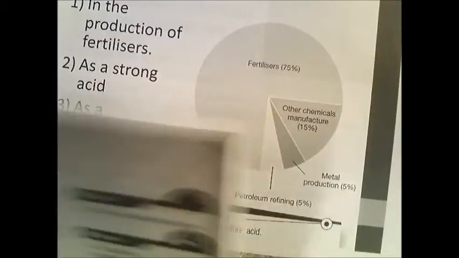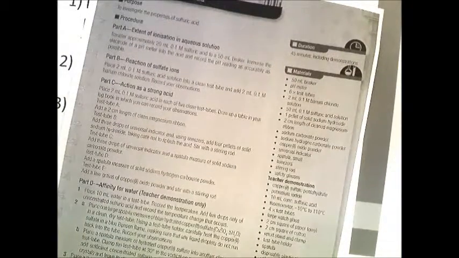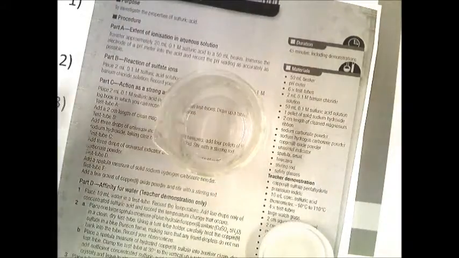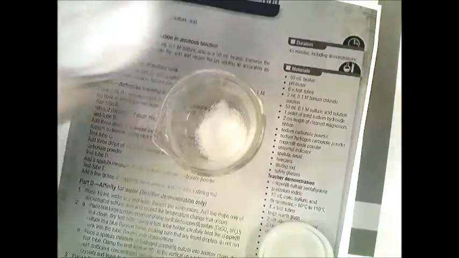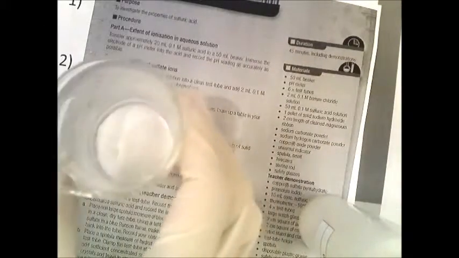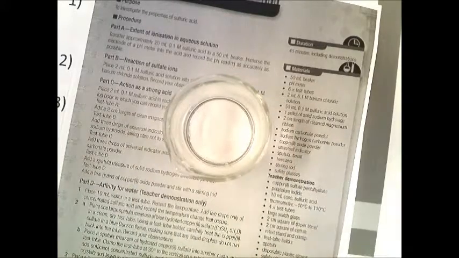Okay, let's do another one. So let's have a look for an example. Add a spatula of sodium carbonate. So sodium carbonate we've got here inside the beaker. Then sulfuric acid, I'm going to add that to it. We'll see what kind of reaction we get. Fizzing straight away. Sounds like a gas being produced.